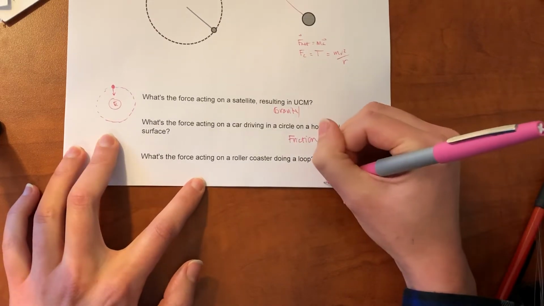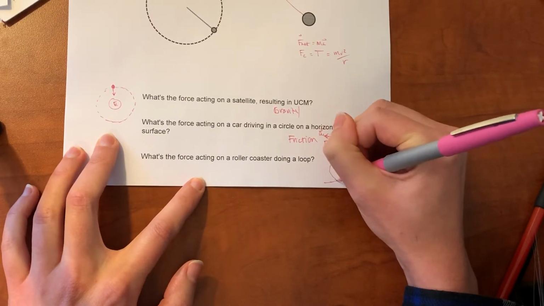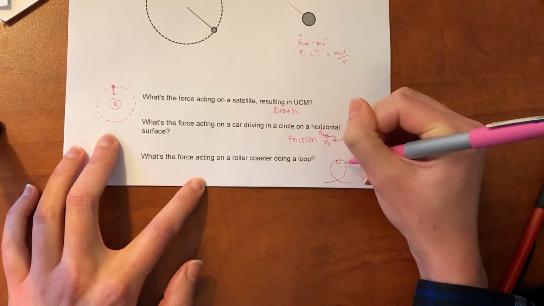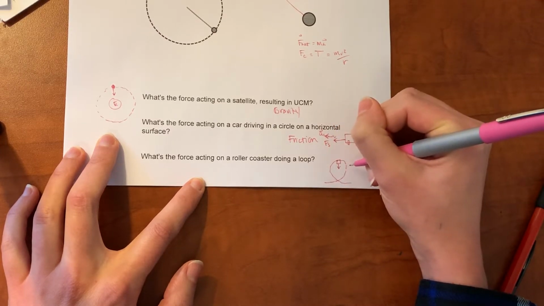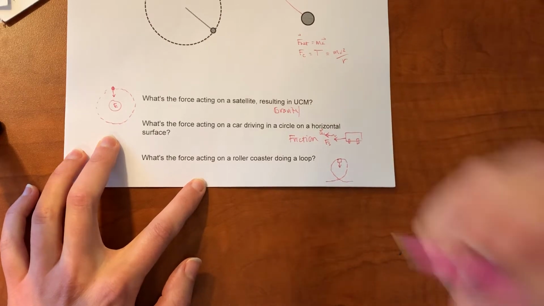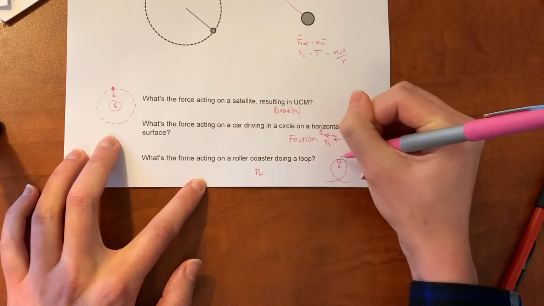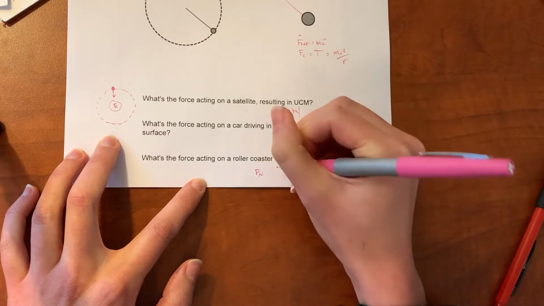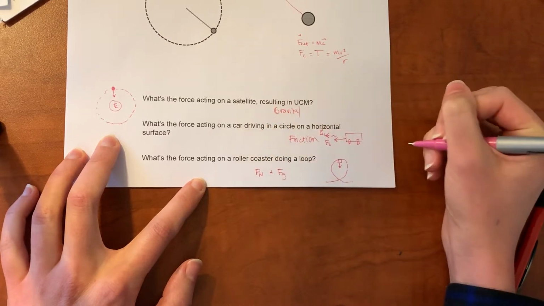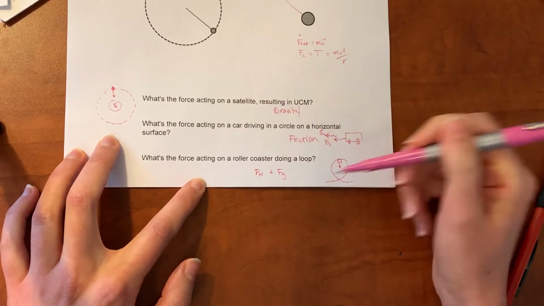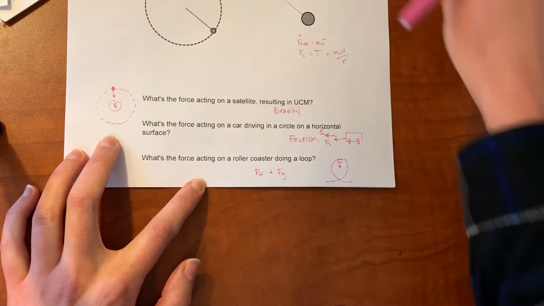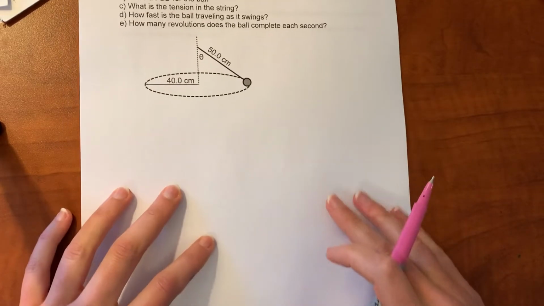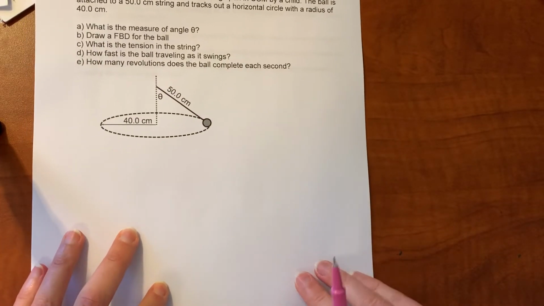Finally, if we have a roller coaster doing a loop-de-loop, the only thing keeping the acceleration of that car directed towards the center of the circle is some combination of normal force from the track pushing on the car and gravity. So as you can see, there are numerous actual forces that can cause centripetal force, resulting in an object undergoing uniform circular motion. Okay, on to some examples.